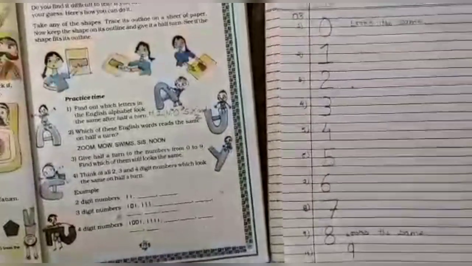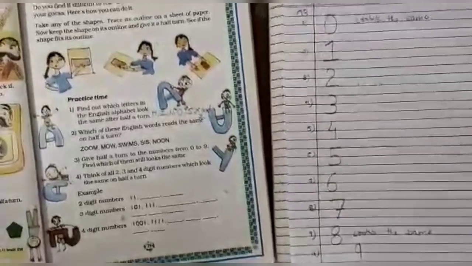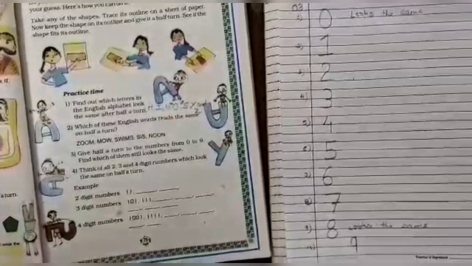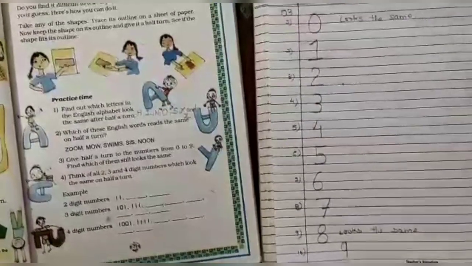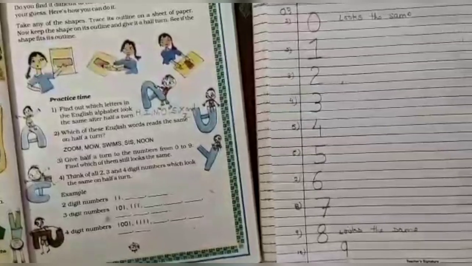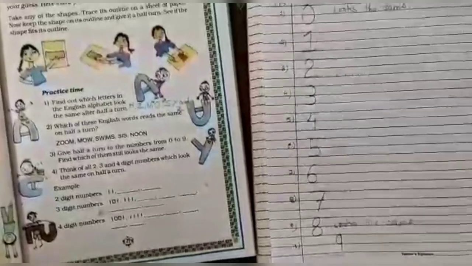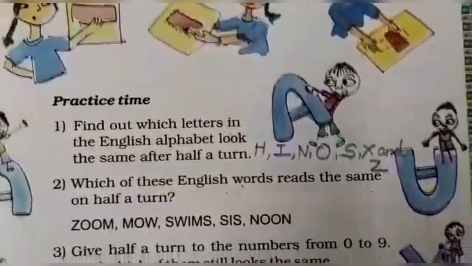So this also you are supposed to do in your notebook. You are supposed to write down all the numbers from 0 to 9, and as I have written in front of 0 and in front of 8, that looks the same after half a turn. Okay, students? So here we have done question 1, 2 and 3.